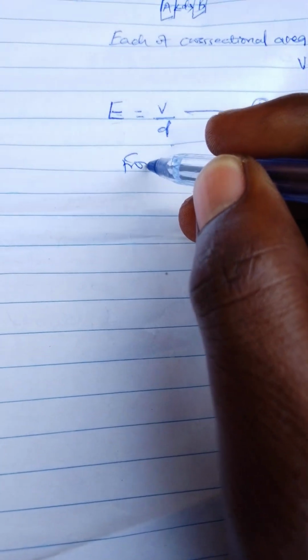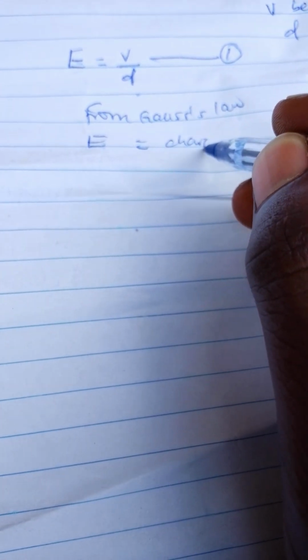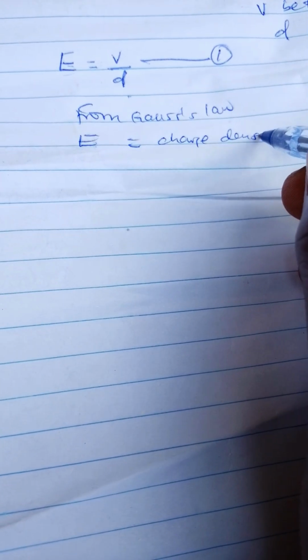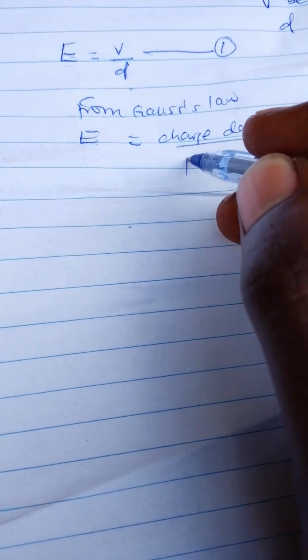Then from Gauss's law, we see that electric field intensity is equal to charge density over permittivity.